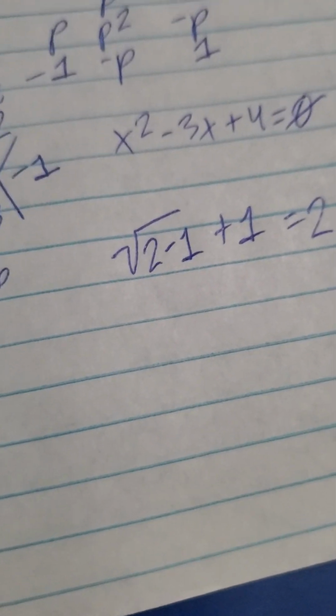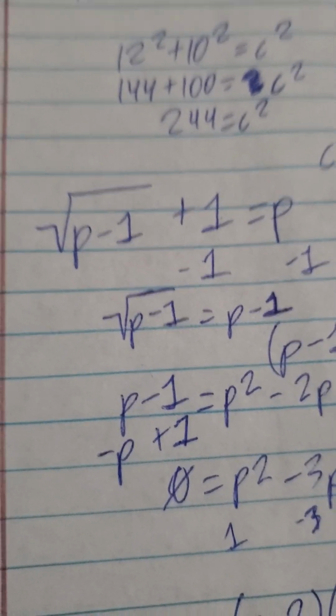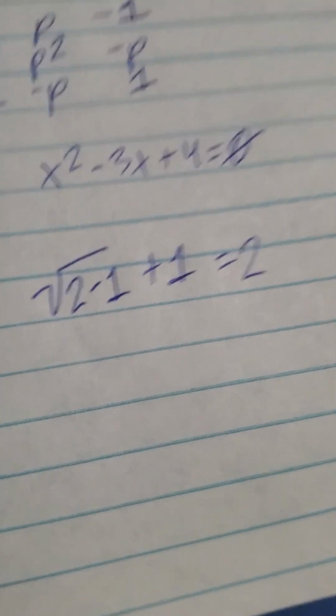If we have p equals 2, our new problem is the root of 2 minus 1, plus 1 equals 2, because we substitute p for 2. This makes sense, because 2 minus 1 is 1, root 1 plus 1 equals 2. Now, if our p-value is 1, we would have the root of 1 minus 1, plus 1 equals 1. This also makes sense, because the square root of 0 plus 1 equals 1. And the square root of 0, as we all know, is just 0. And 0 plus 1 equals 1.